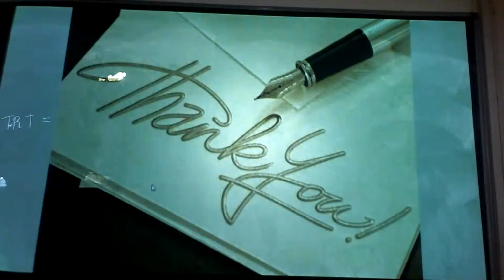Thank you. So this is the Consumer Protection Act, or consumer law, related. The remaining we will continue in the next class.